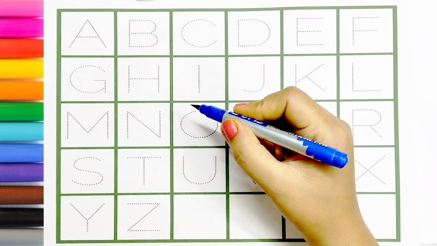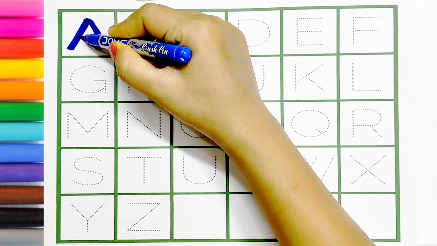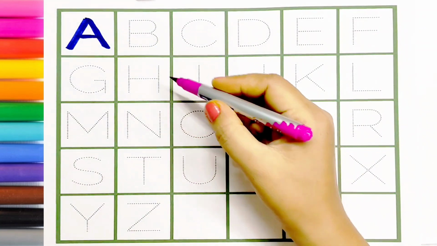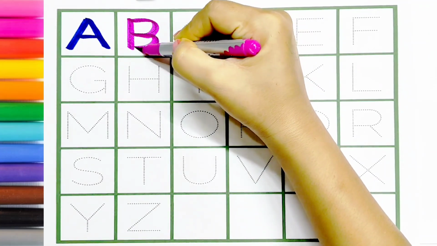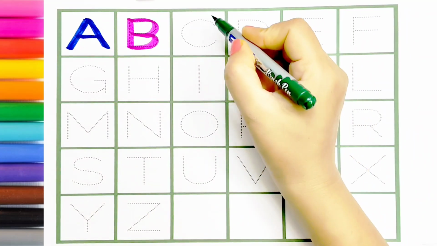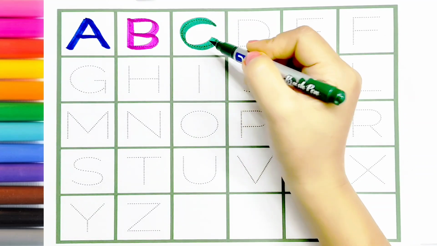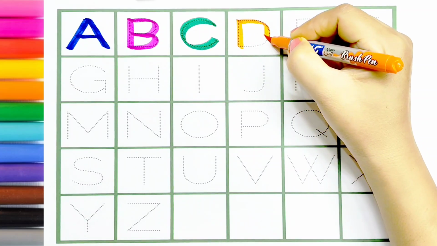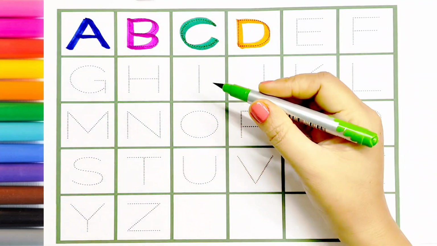Let's paint blue color. A for aeroplane. Pink color. B for banana. Dark green color. C for cat. Orange color. D for doctor. Light green color.